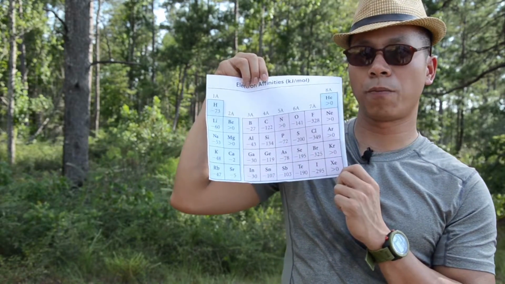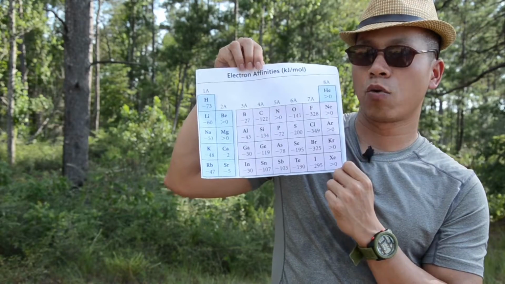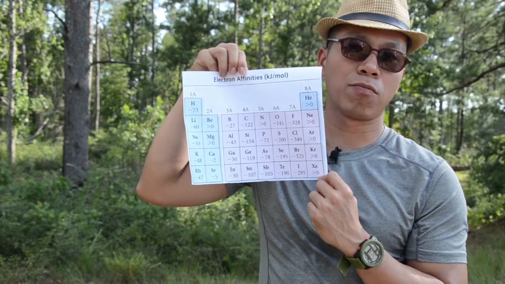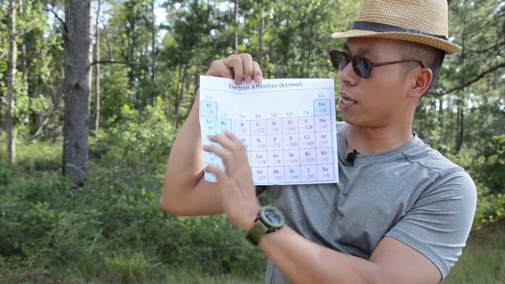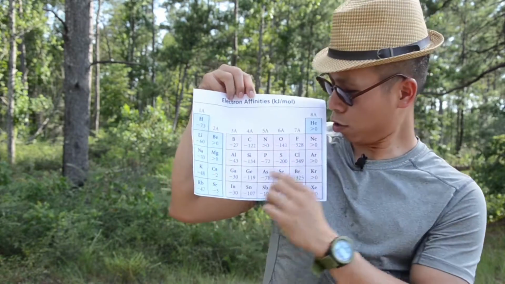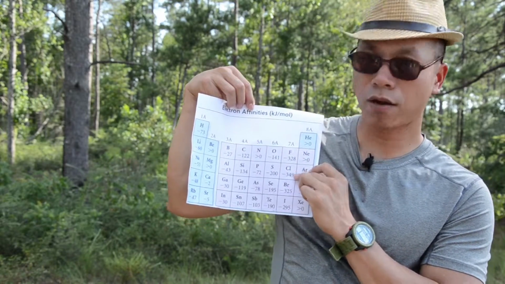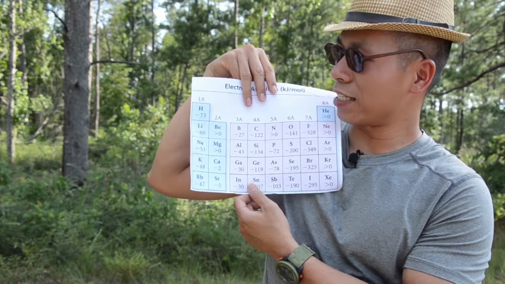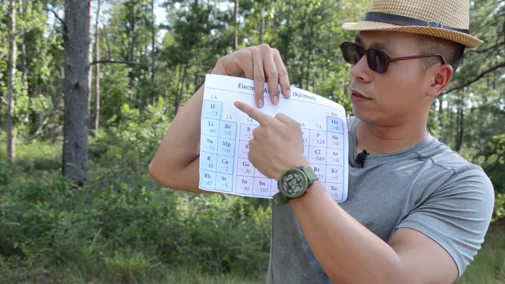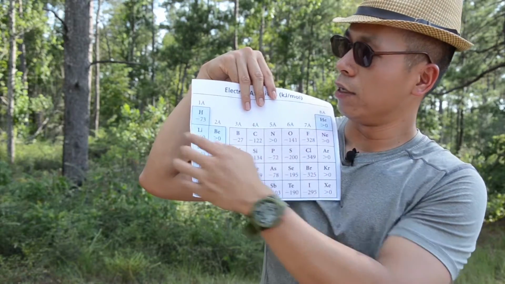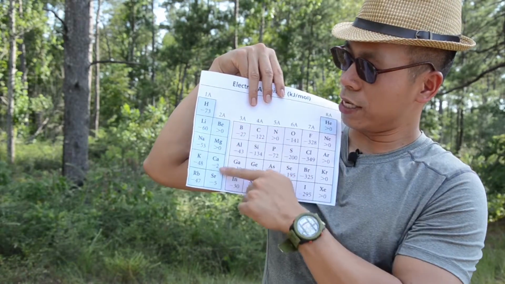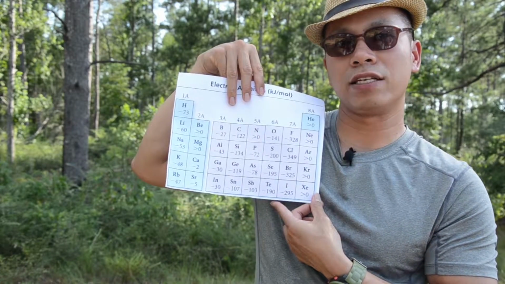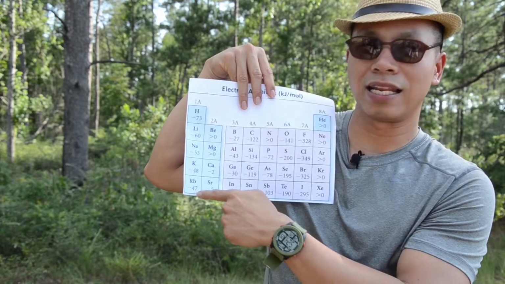So based on the periodic properties we learned so far, would you expect more energy to be released by sodium or chlorine? You see here, as I move down each column, each family or group, the electron affinity energy is lesser.